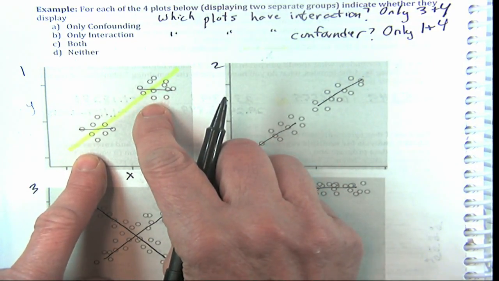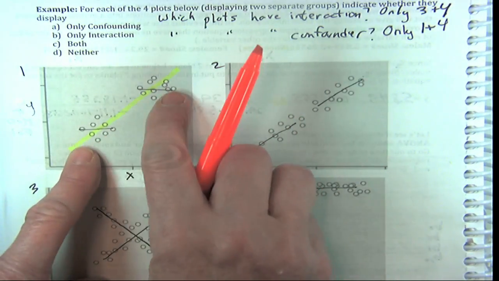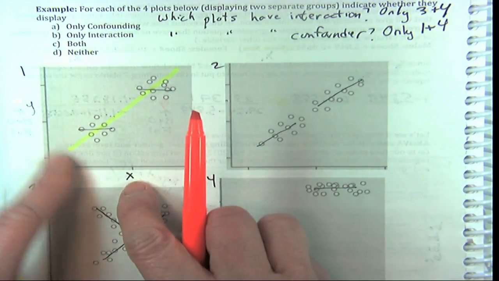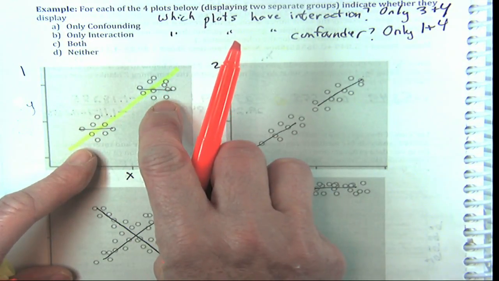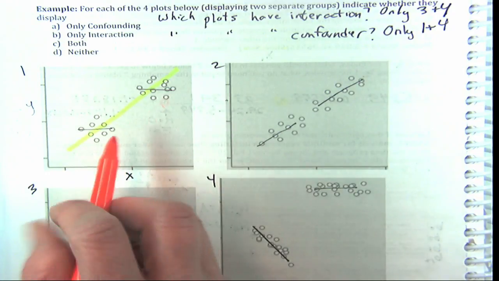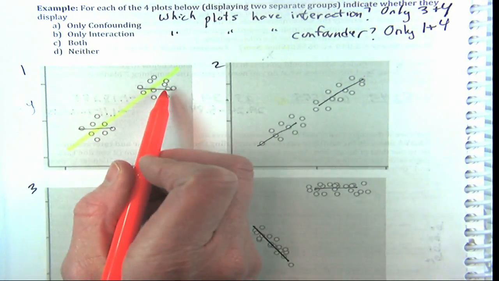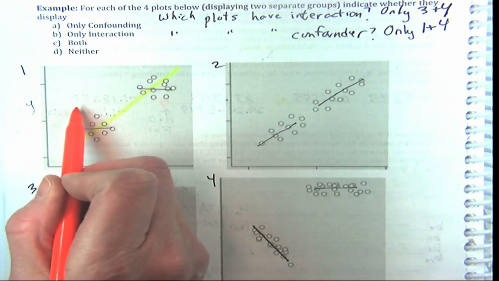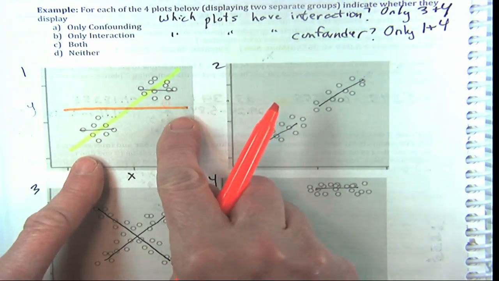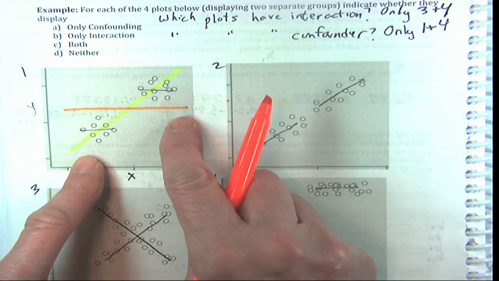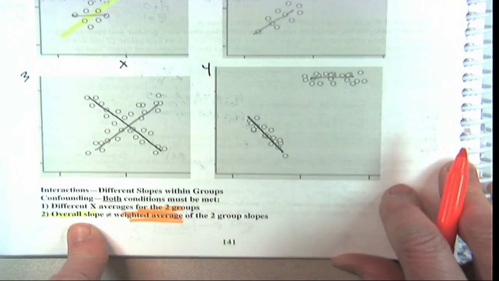It's confounded, because neither one of these groups has a positive slope between x and y. As x grows, so does y, but that's not true of this group or that group. And in fact, the weighted average of the two groups is something like this. So that is an example of confounding. It has different overall than weighted average.